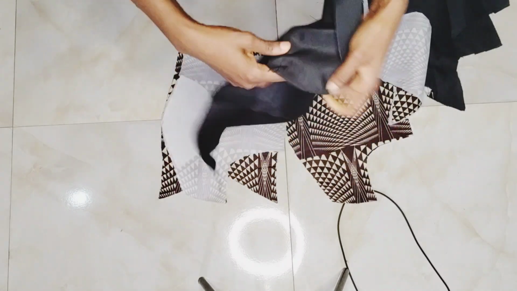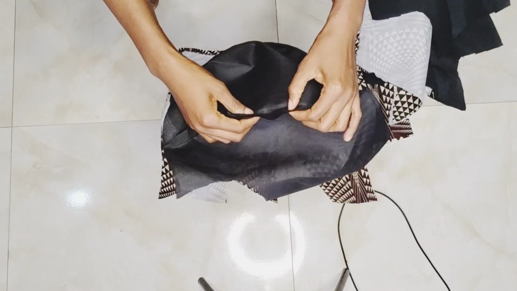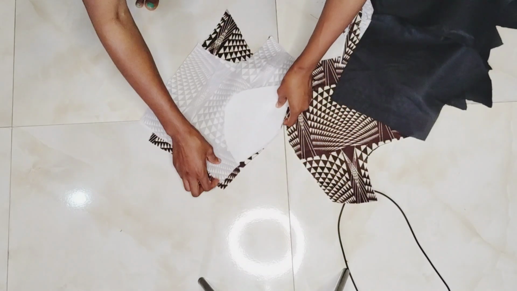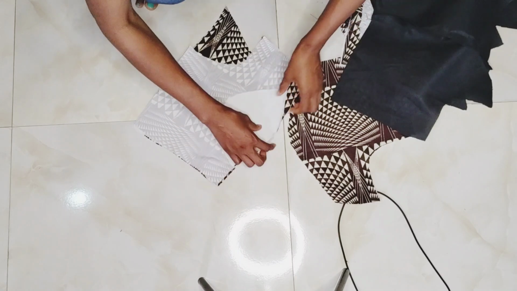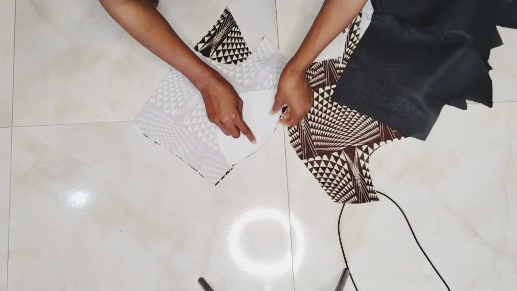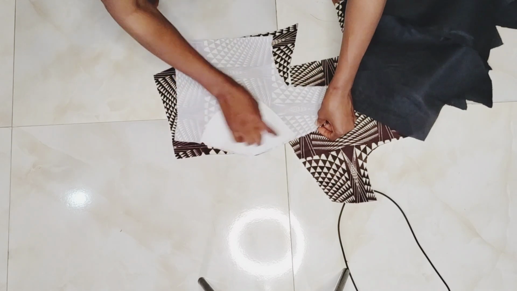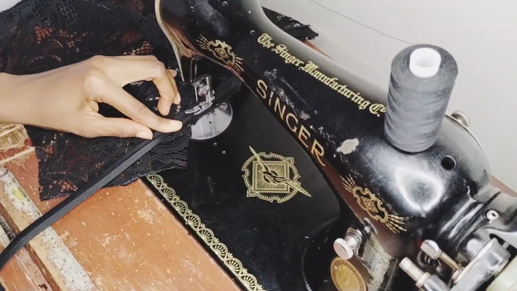This is the lining. You see how curvy it is. So you just notch all the necessary parts. Notch your nipple point and your underbust. I'm going to repeat the same process on this one, matching all my notches and sewing on my added allowance, which was 0.5.